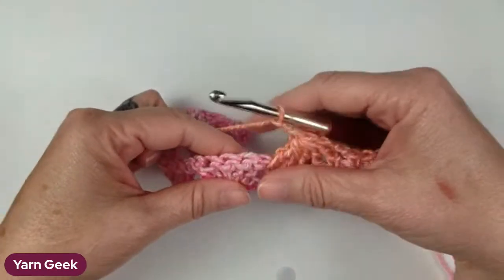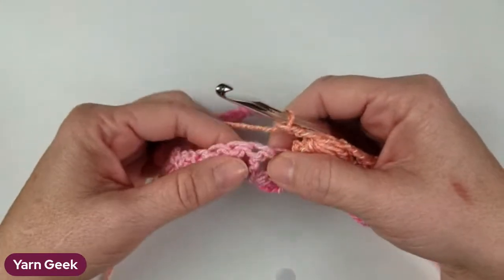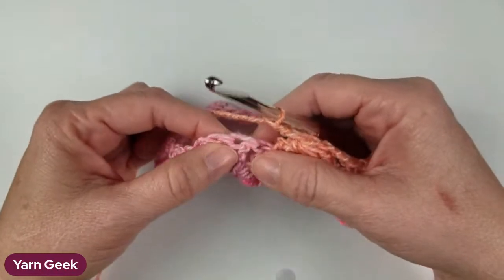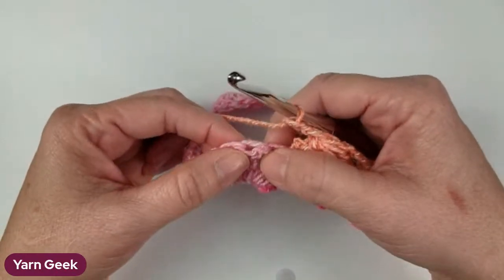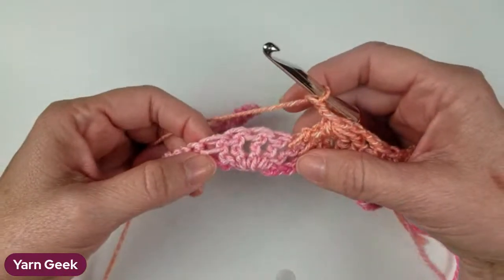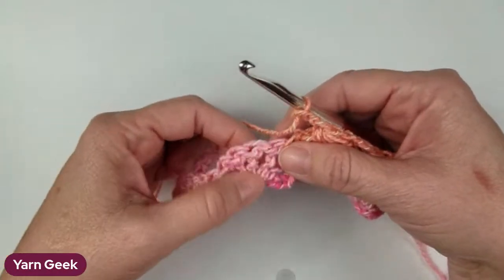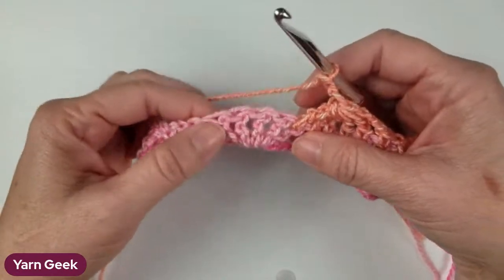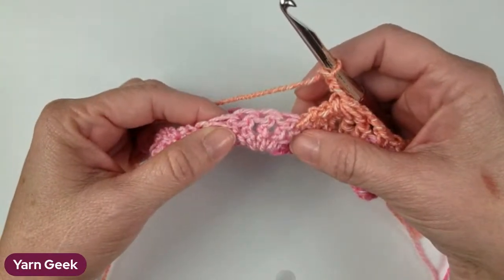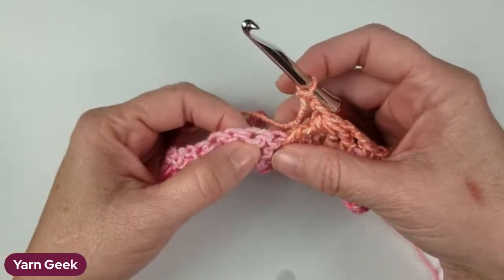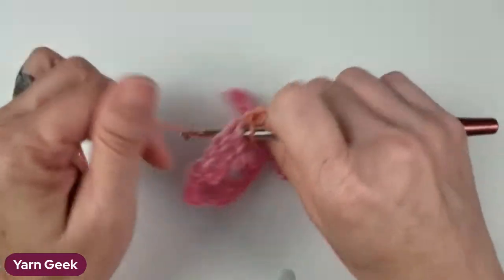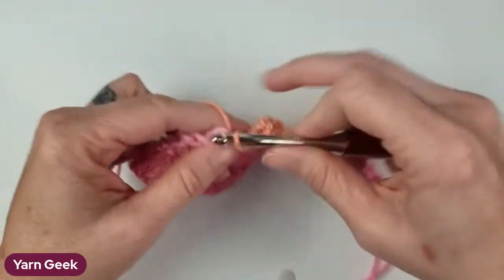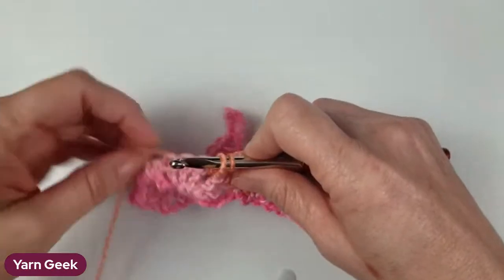After you've chained 3, you will do the single crochet, chain, single crochet in the top of this shell. And by the top, I mean that very, very middle, the 3rd one, because there are 5 triple crochets. That 3rd one right in the middle, you single crochet on one side of it.